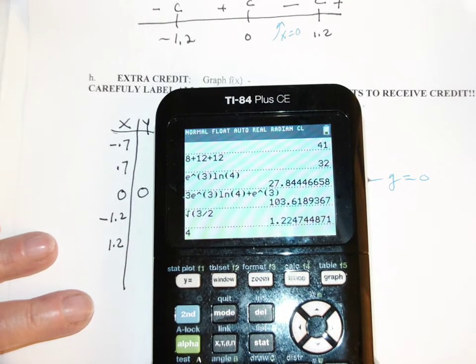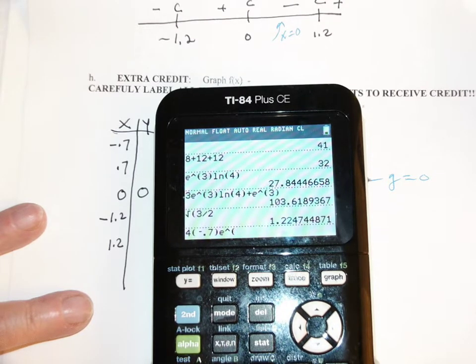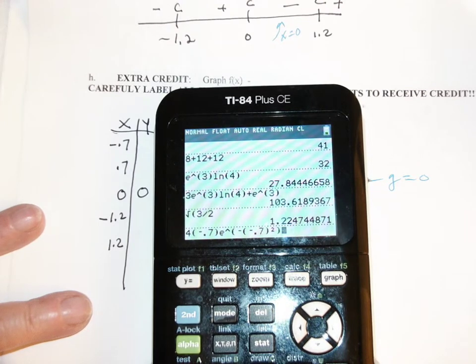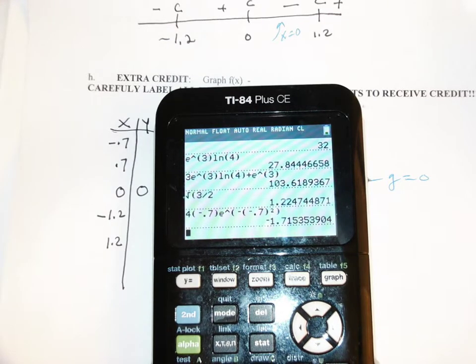So 4 times x, which is going to be negative 0.7, times e to the minus x, which is a negative 0.7, squared. And I come out with a negative 1.7 as my first value.